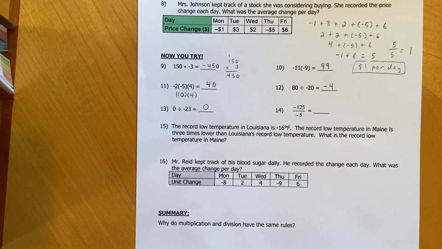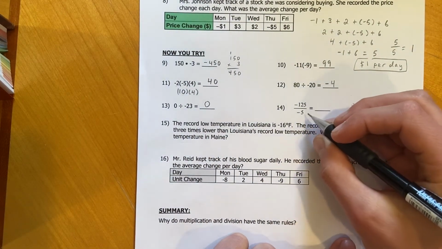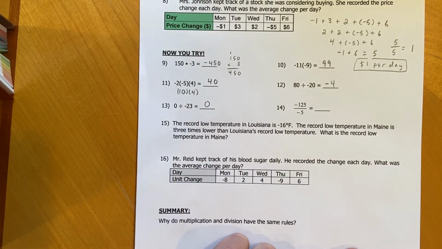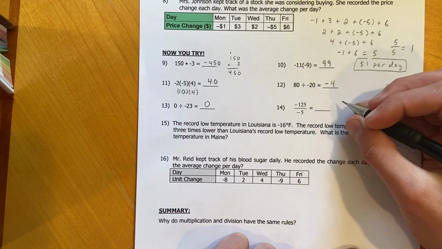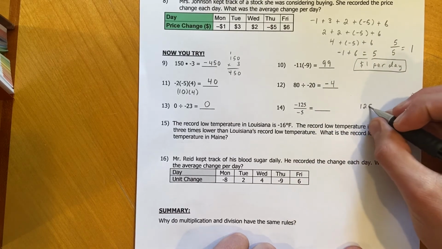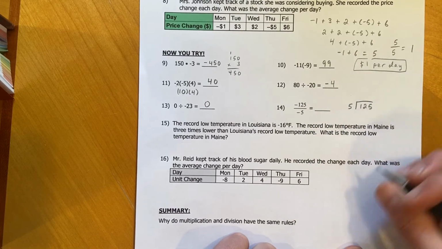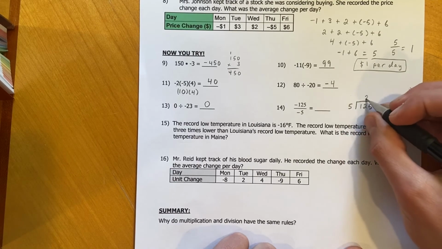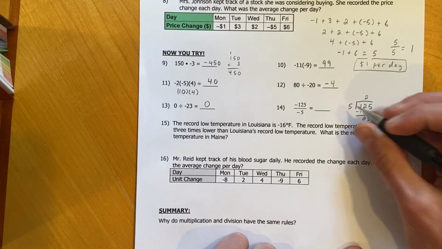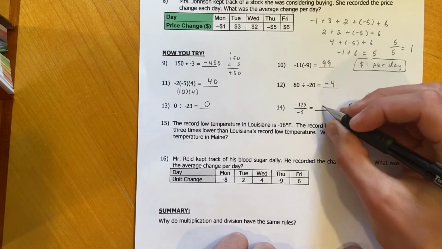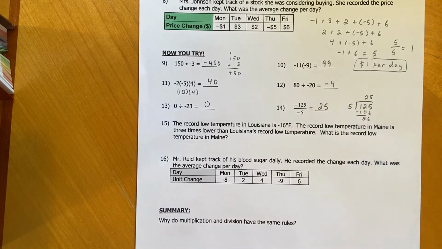Number 14, negative 125 divided by negative 5. Negative divided by a negative is a positive. We just need to figure out what 125 divided by 5 is. 5 goes into 12 twice. 5 times 2 is 10. 5 goes into 25 5 times. Our answer here is a positive 25.